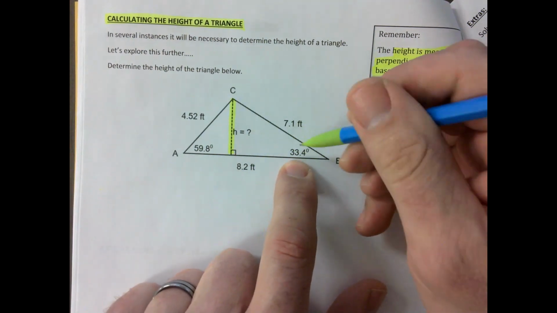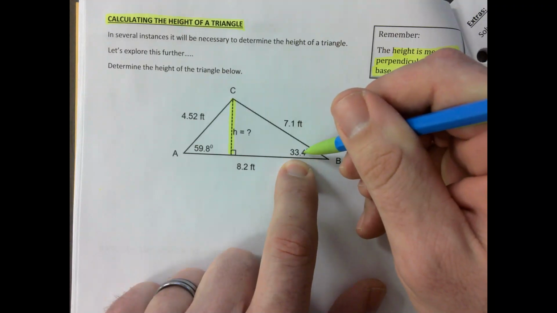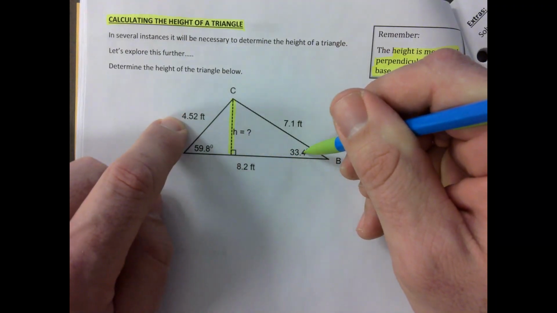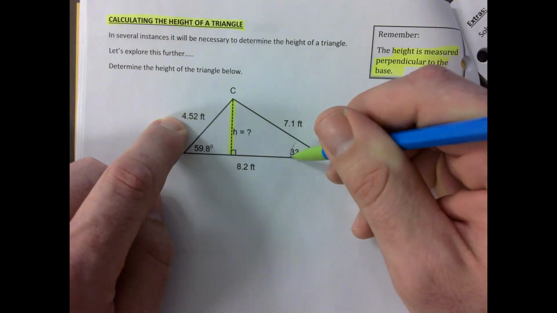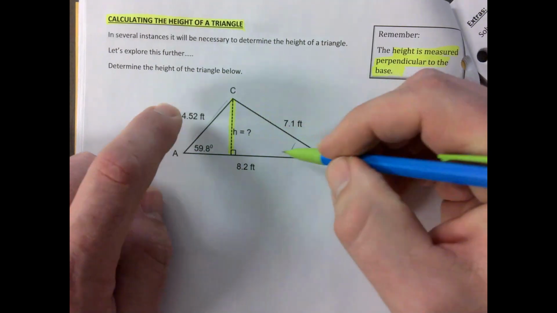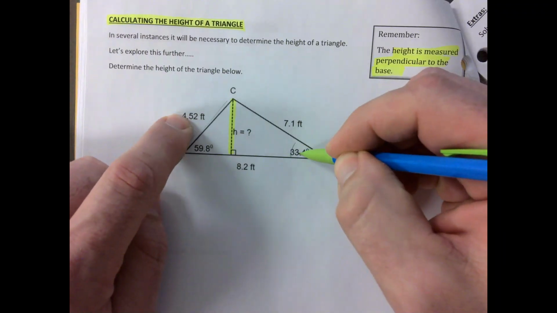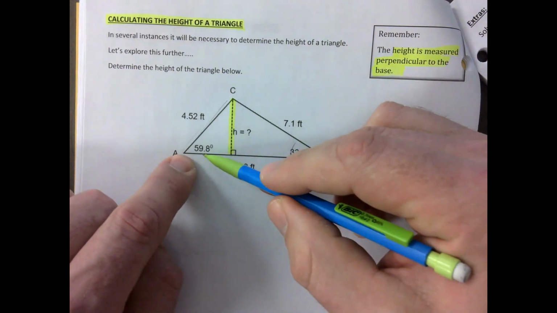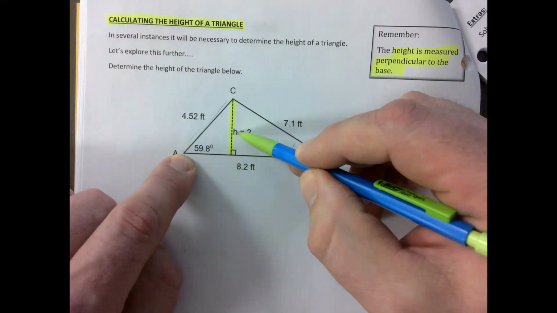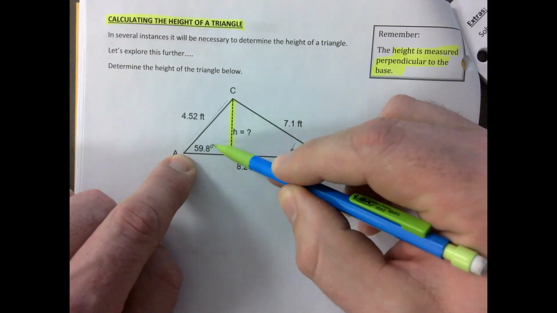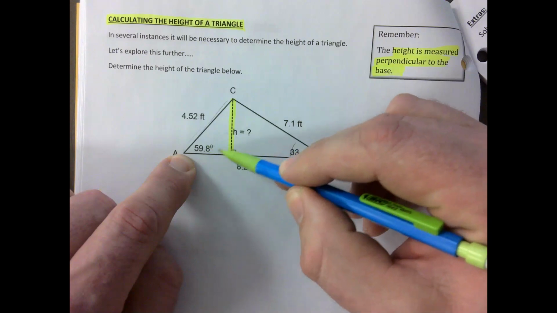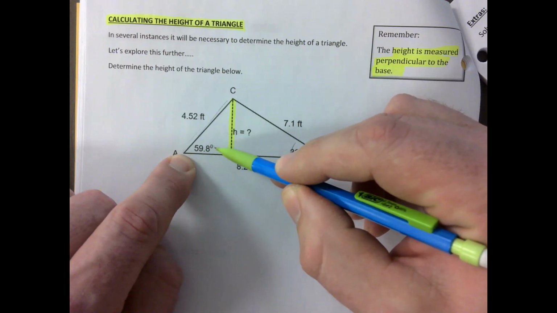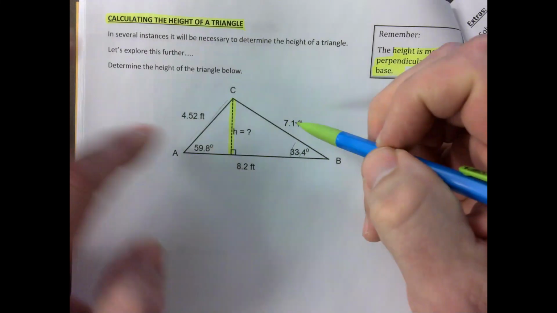If you go sine of 33.4 over this side, then you're using this angle and this side, so technically you're in the big triangle. So don't say, oh, I'm going to pair these ones up, and then go sine of 59.8 and find the height. Wait a minute, where is this pair? In the small triangle here. Okay, so don't mix up triangles when you do sine law.